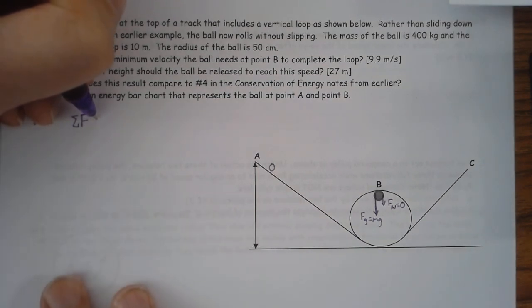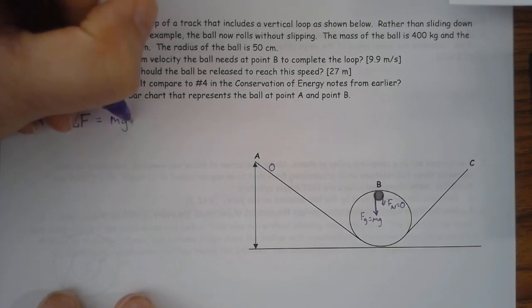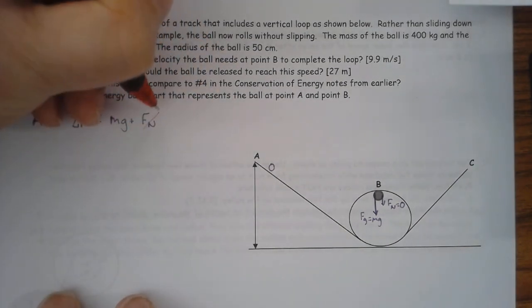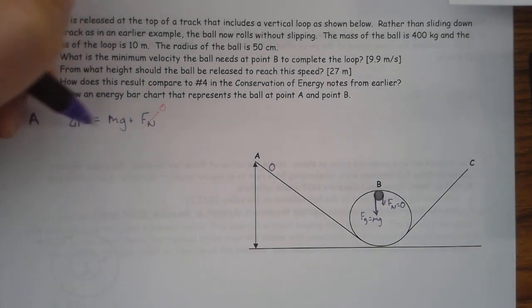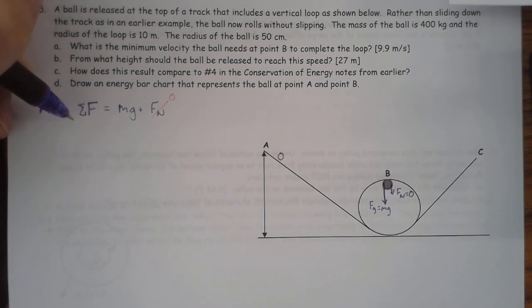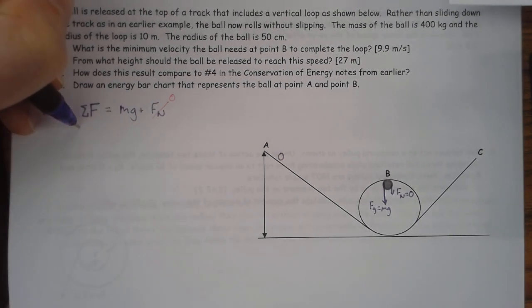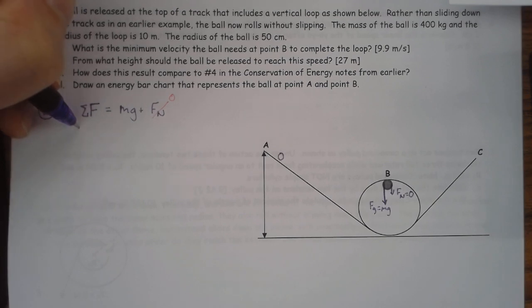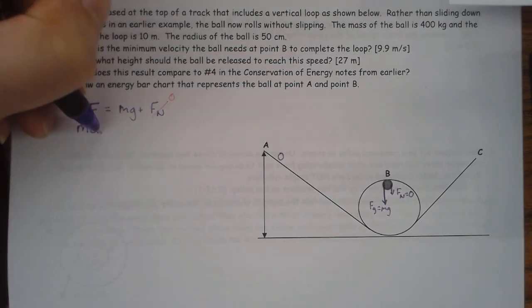So that means our net force is equal to mg plus force normal, but we just said that this is going to be 0. So mg. And our net force in this case is the force that also keeps us in a circle. So that would be ma, how it moves, right? Or m a_c.